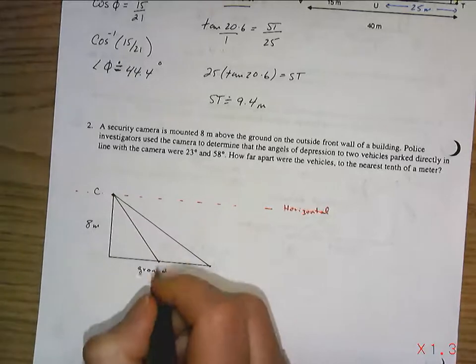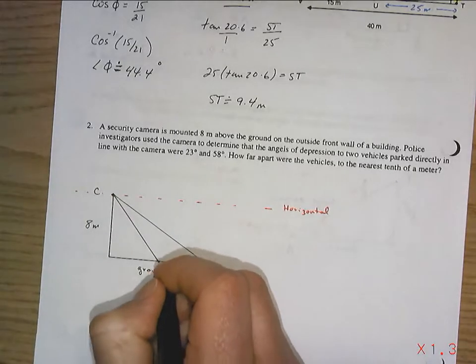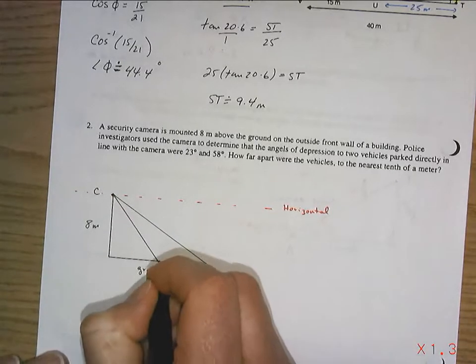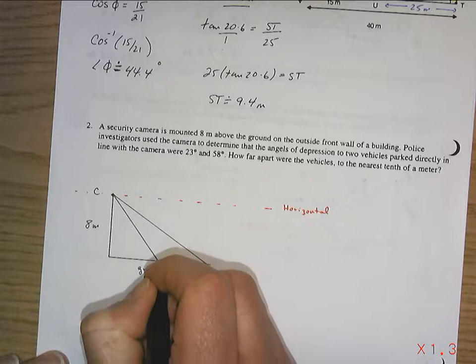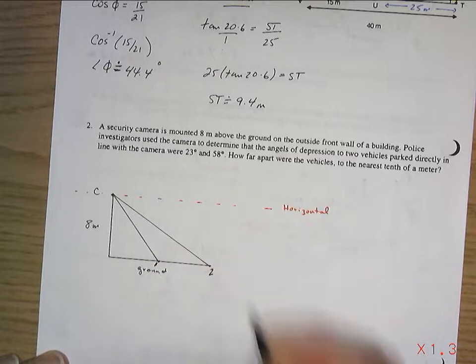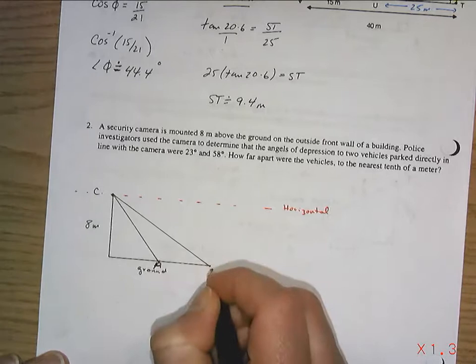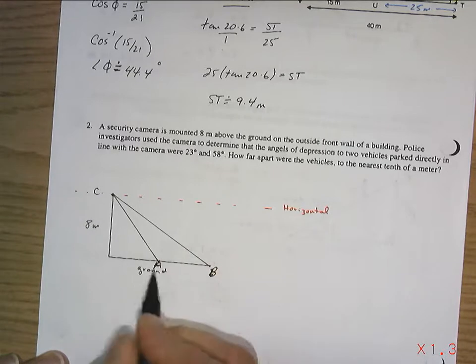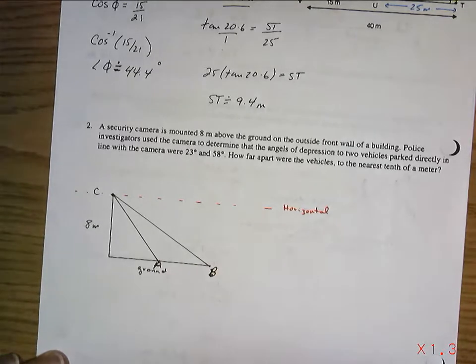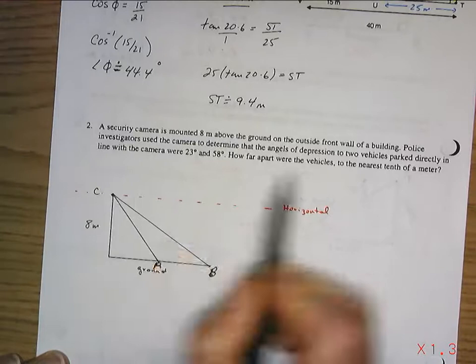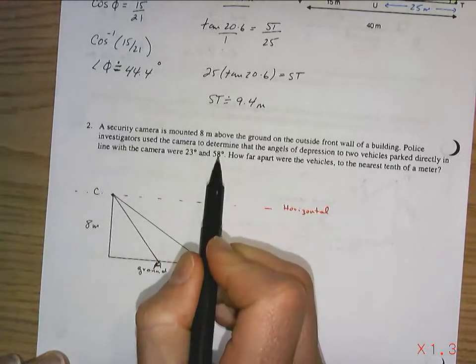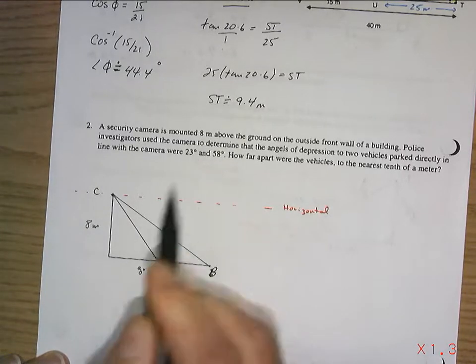So this will be vehicle 1. This will be vehicle 2. Let's call it A, and let's call it B. So vehicle A and vehicle B. Now, a little bit of thought here. One of the angles of depression is 58 degrees, the other one's 23.